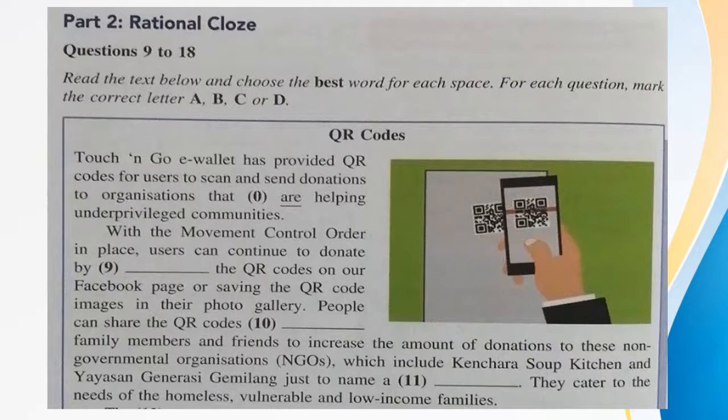Okay, alright. So now we move on. We look at Part 2, rational cloze here. Can you read the text below? Read the text below and choose the best word for each space. For each question, you mark the correct letter A, B, C, D. Any questions? Right. Spend some time.